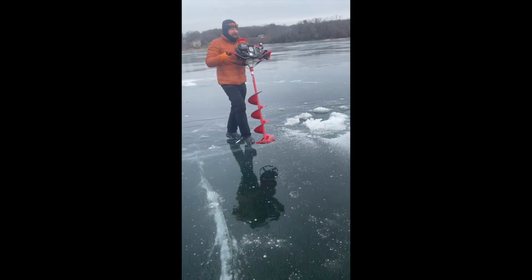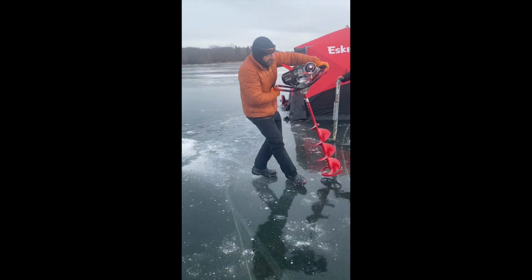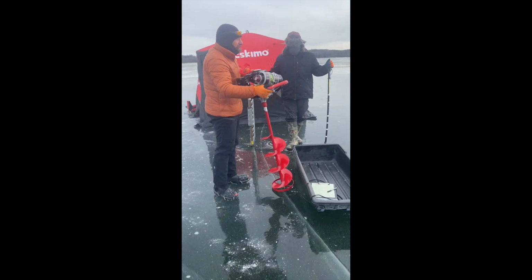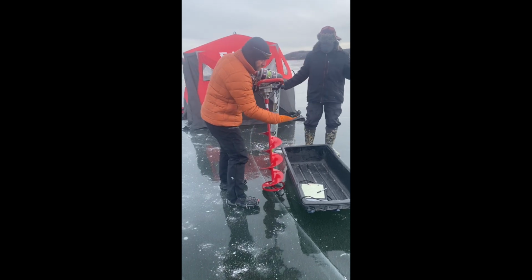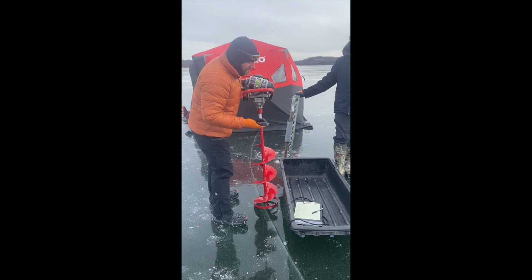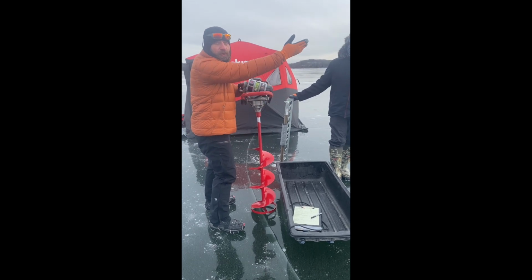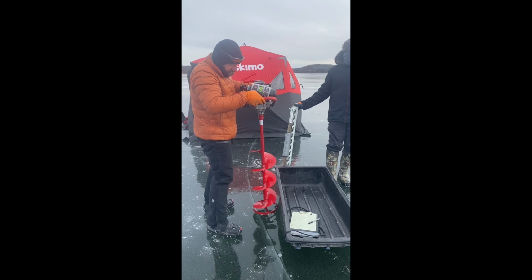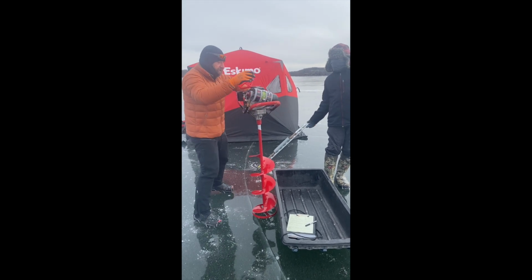The way, again, like I said, we'll do is we'll use this sled as sort of a cover, and we're going to keep the ice, if there is snow, undisturbed on the south side of the hole, because that's the direction the sun is shining here.